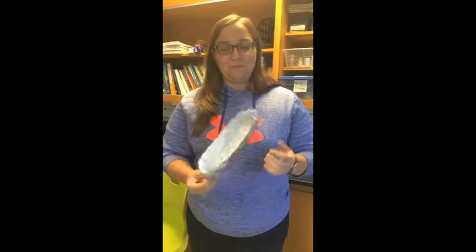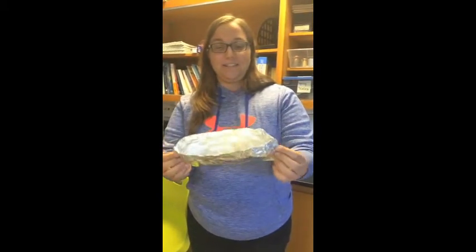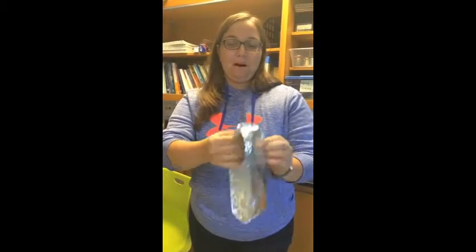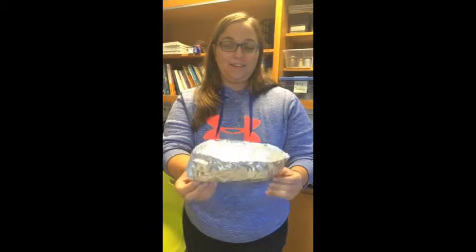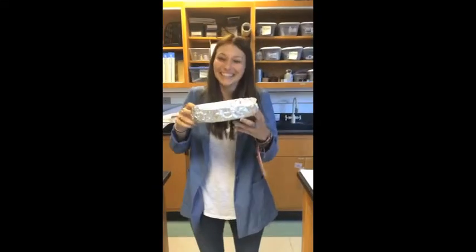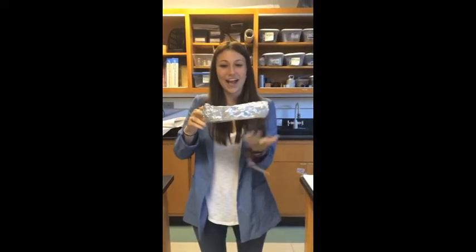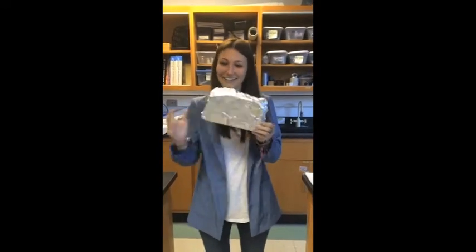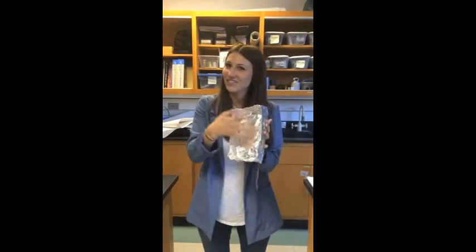This is the triangle boat. I've made this by folding the tin foil in half and folding the sides and then kind of popping out the center so that way it has a, I guess, stable surface to float on. This is the rectangular boat. The bottom is a rectangle, and I just folded some sides in, and it's a nice dip.